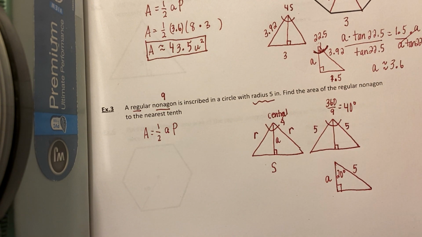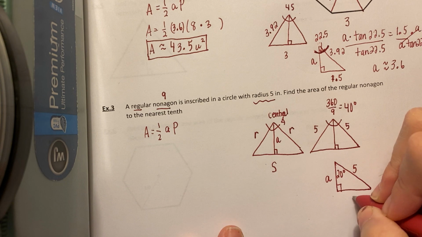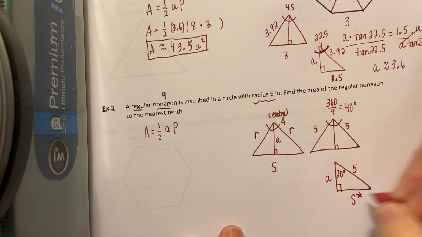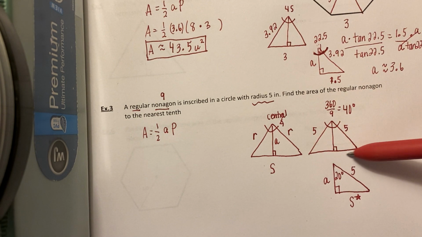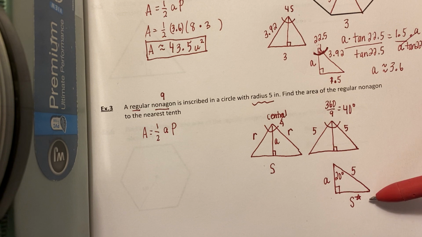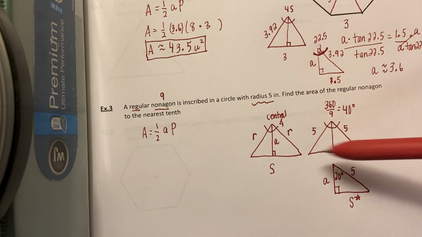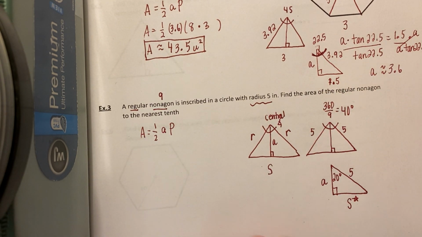This is my apothem, and then I'm going to teach you a little trick. I call this S star, and if I was in class right now, I'd be making a really big deal out of this. I don't want to call it S because it's only half of that side that I need. So I call it S star. That way I remember every time I find S star, I just multiply it by 2 to get this entire side that I'll need to find my perimeter, okay?